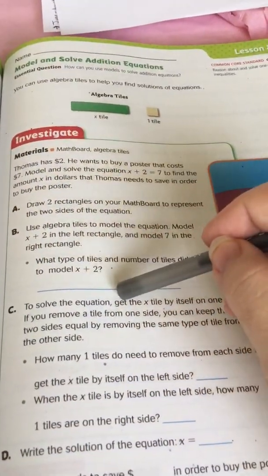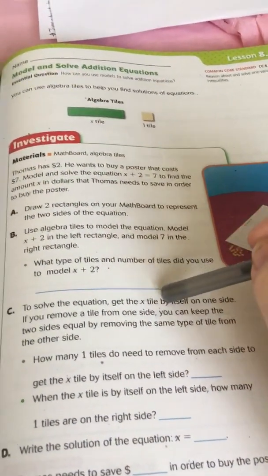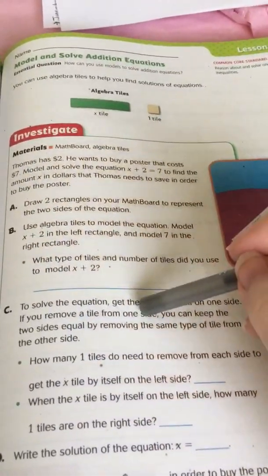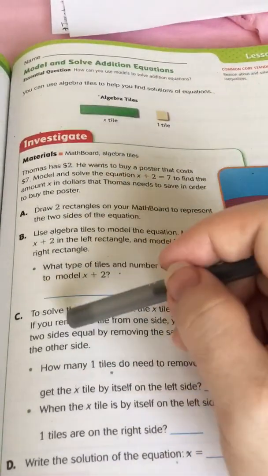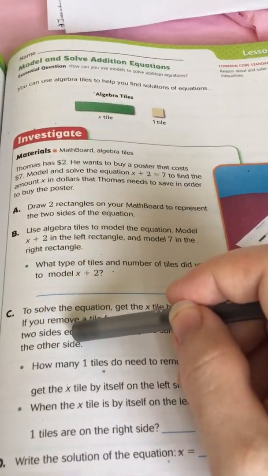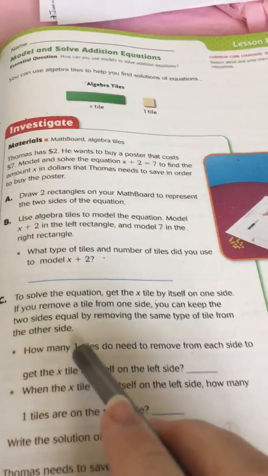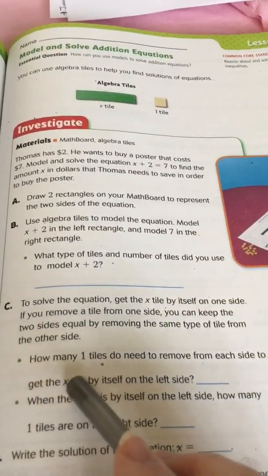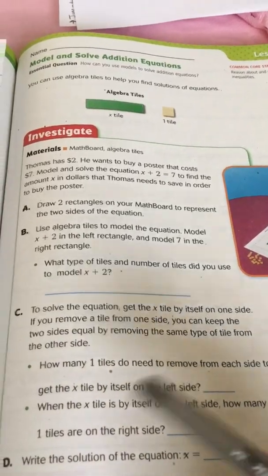To solve the equation, get the x tile by itself on one side. If you remove a tile from one side, you can keep the two sides equal by removing the same type of tile from the other side. So they're asking, how many 1 tiles do you need to remove from each side to get the x tile by itself on the left-hand side?